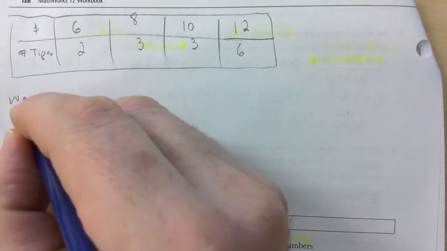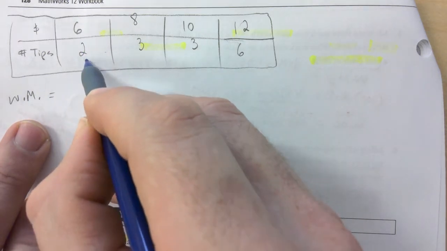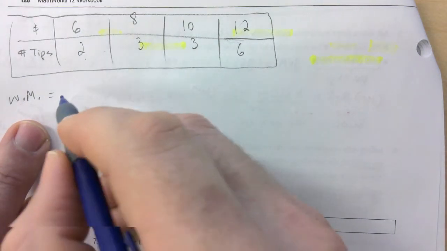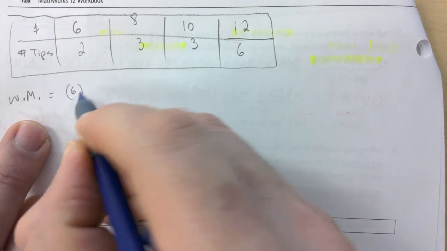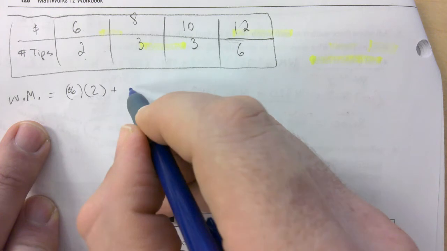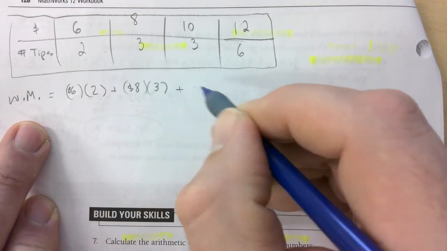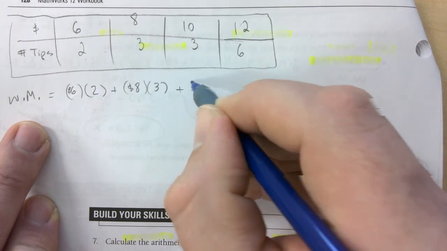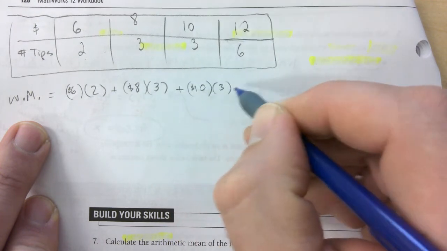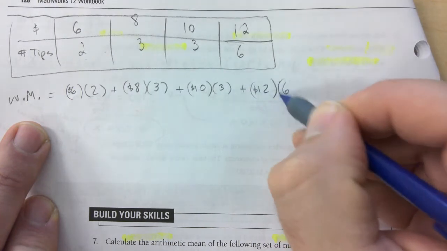So the weighted mean, we're going to do weighted mean because there's repeating things, right? Like there are 2 tips of $6, right? So you go 6 times the repetition, right? This $6 plus $8 times, how many times does that happen? 3. Then you have $10, it happens 3 times. You have $12, that happens 6 times.